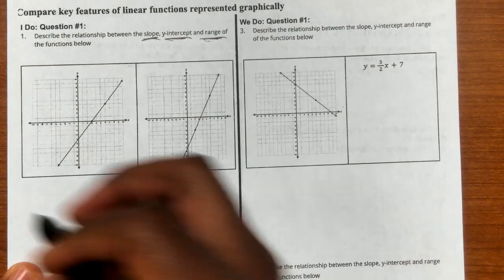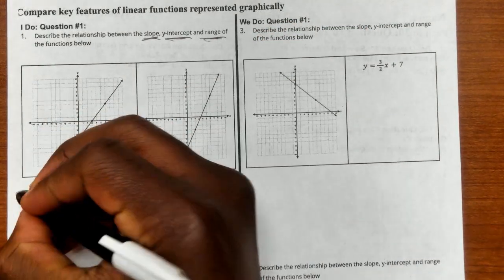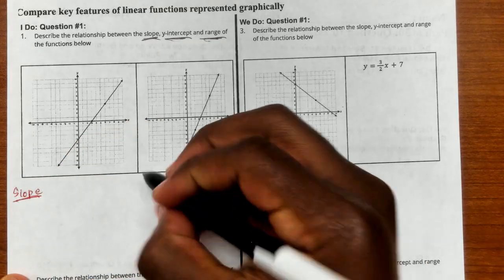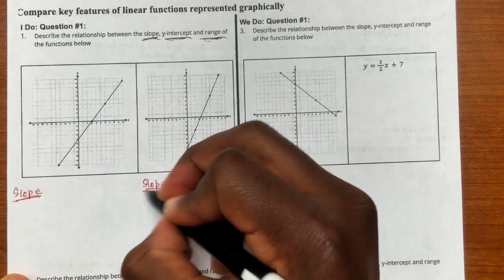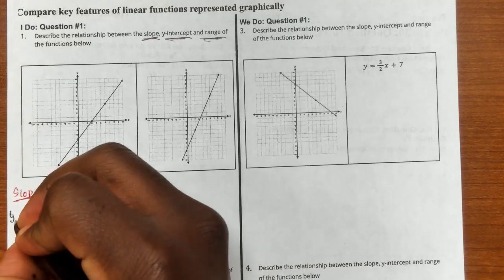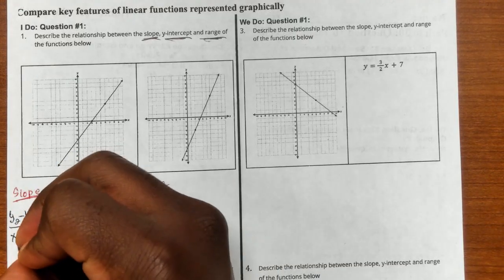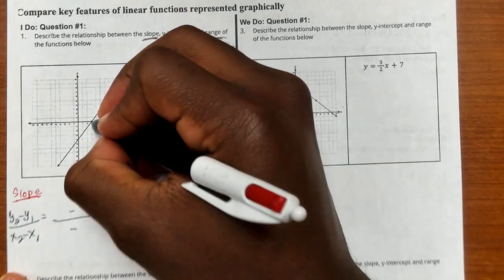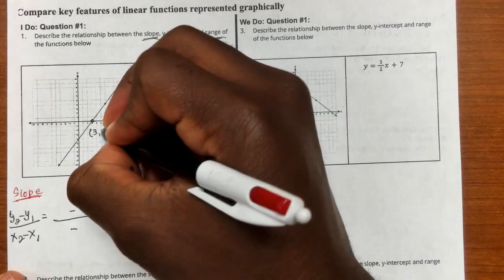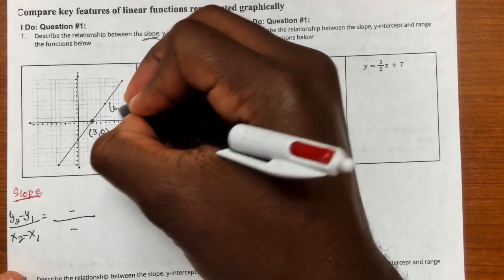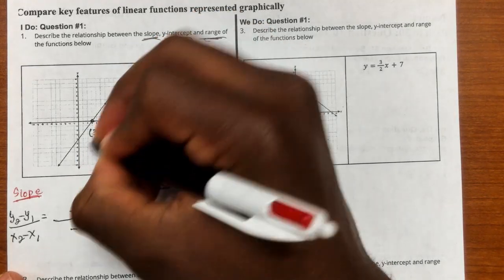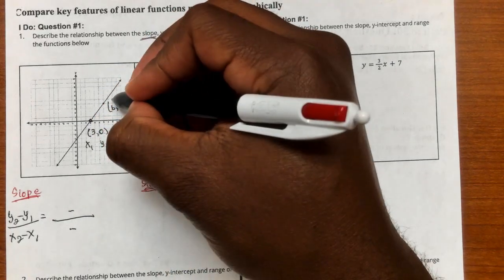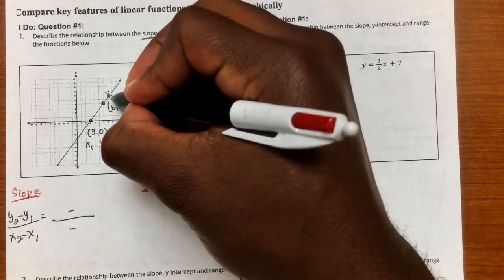To find your slope, we're going to find slope first, using the formula for slope: y2 minus y1 over x2 minus x1. To find my points, I'm going to select the solid point, which has a coordinate 3, 0, and this point, which is a coordinate 6, 4. Because this is my leftmost point, that would be my x1, y1. Because it's my rightmost point, that would be my x2, y2.